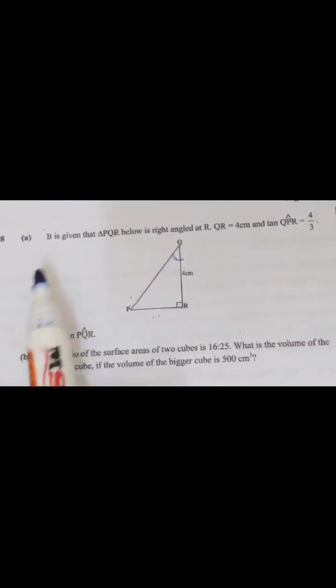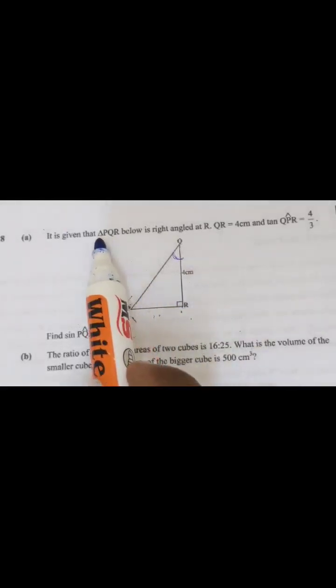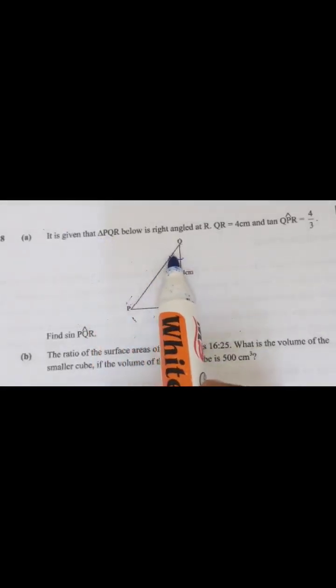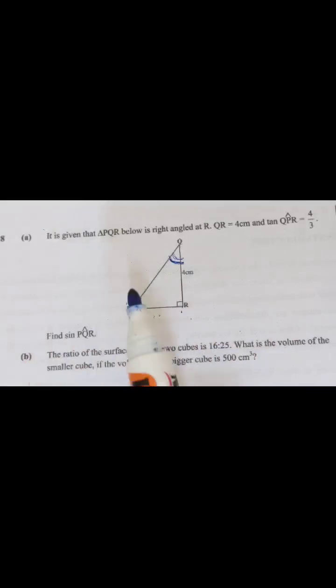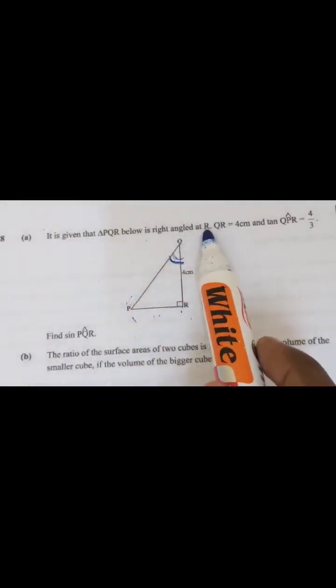This question says it is given that PQR, this is the angle they're talking about, which is this angle here, is a right angle at R. So you can even see that this is 90 there.